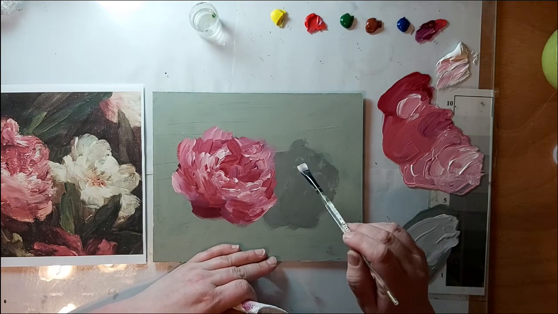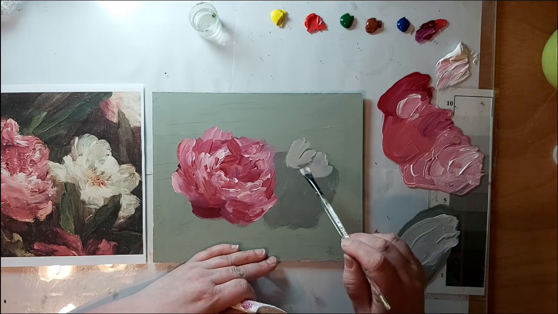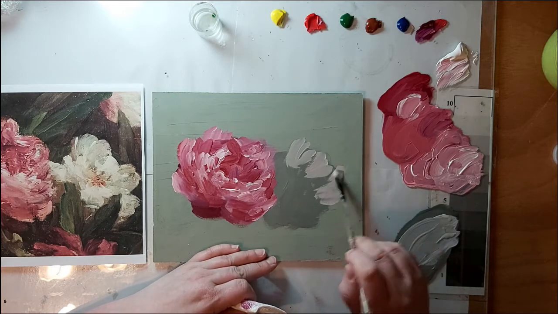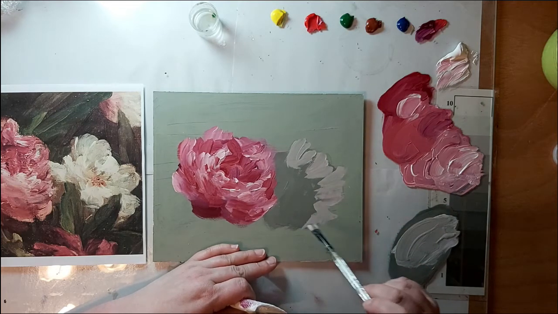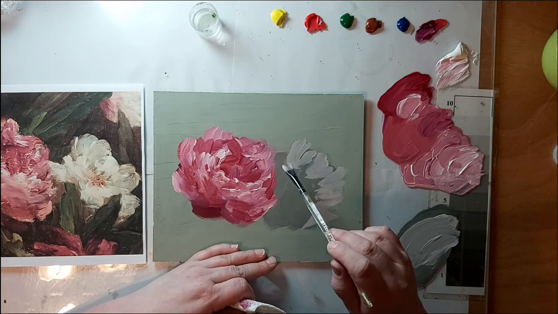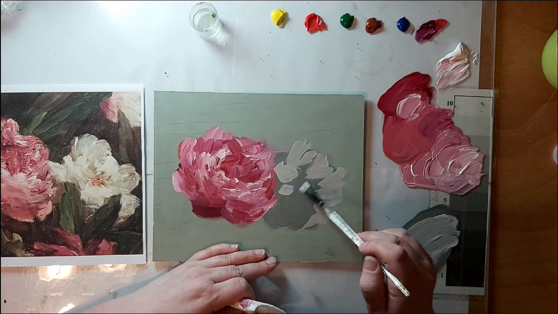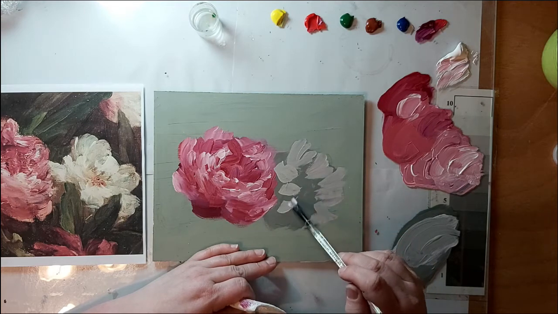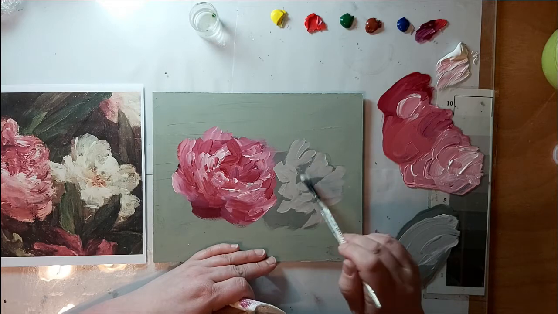So I'm going to actually let it tack up a little bit though, because my paint is really wet, and I'm not really used to painting wet on wet too much yet. It's something I'm learning. So I'm going to move over to the white peony, and I'm just going to use a gray, basing off that base color that I had created. And I'm going to keep this peony a little bit looser than the other one, because it's just kind of sitting in the background.